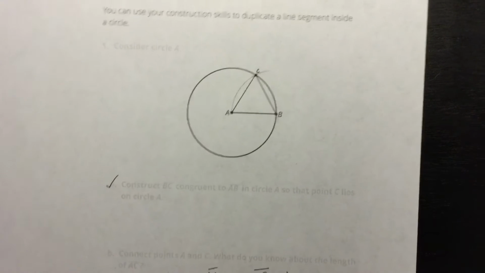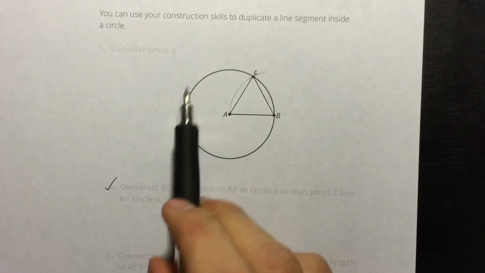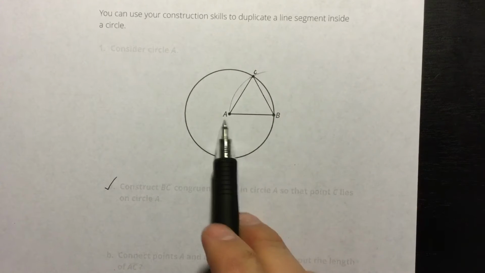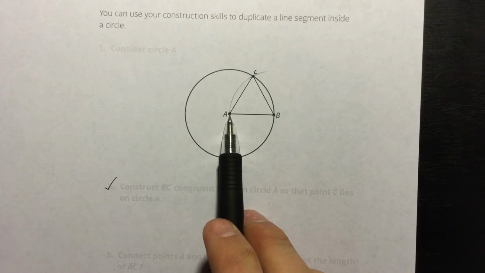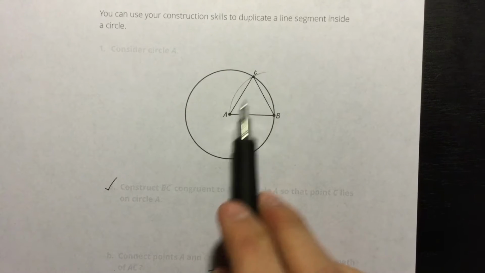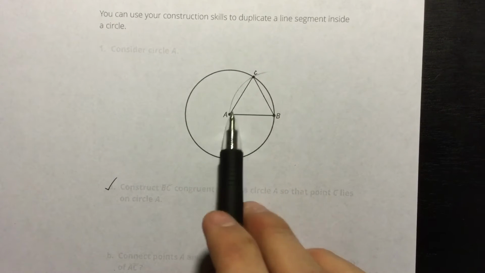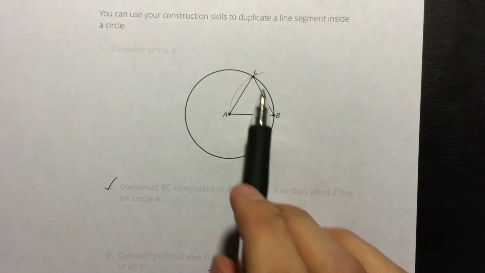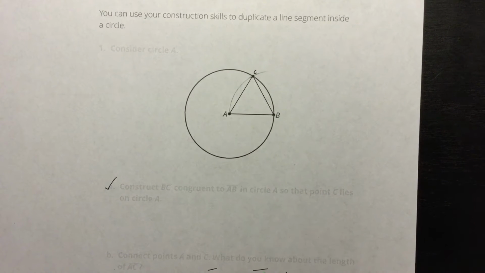Right? So a circle is a bunch of points that are all equidistant from one central point. So all of these points along the outside are equidistant from A. So a radius from A to B and a radius from A to C are always going to be the same. And if I drew another radius, all of those radii are going to be the same length as long as we're talking about this circle. So I know that it's equal to AB.